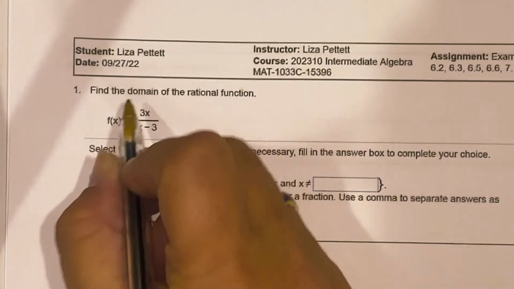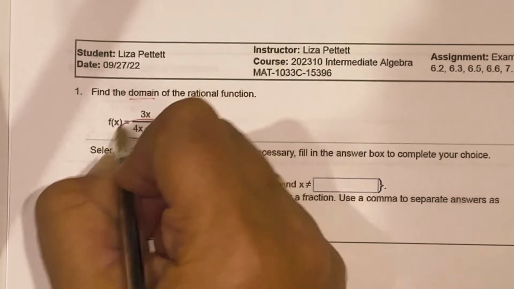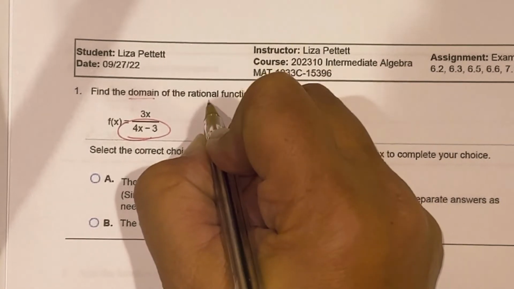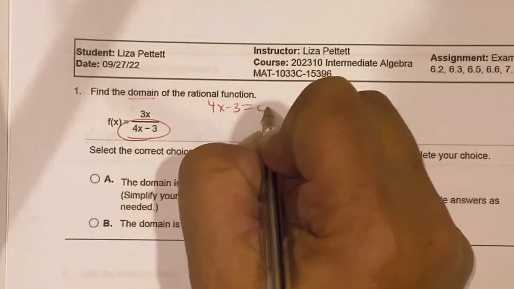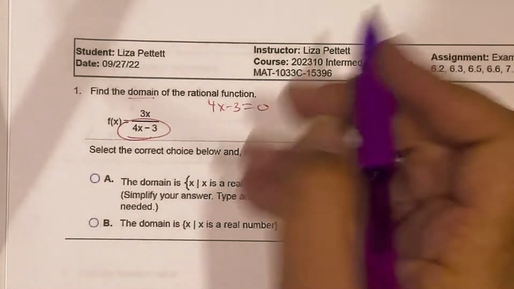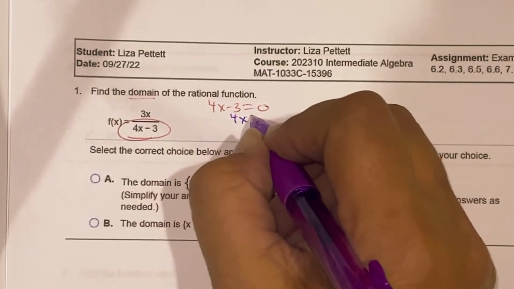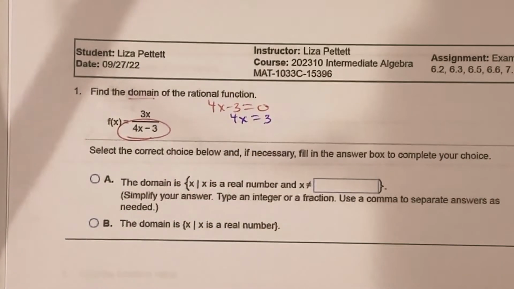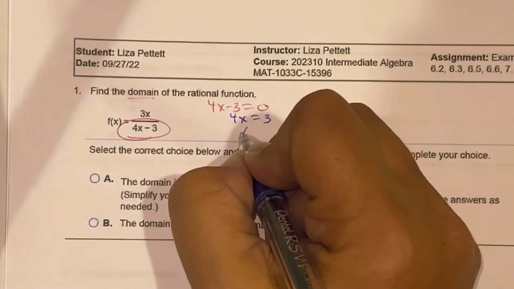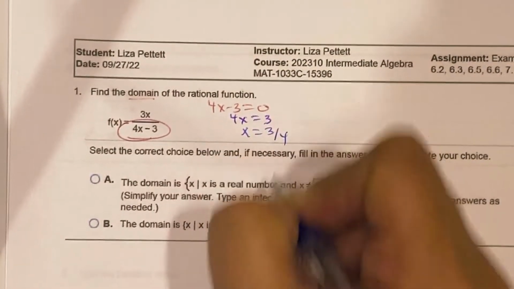Okay, question number 1, it's looking for the domain. You're looking at your denominator. You're going to take your denominator, 4x minus 3, and set it equal to 0, and we're solving for x. So we add the 3 over, so we get 4x equals 3, and then divide both sides by 4. So you get x equals 3/4.